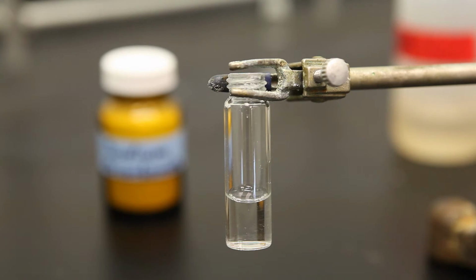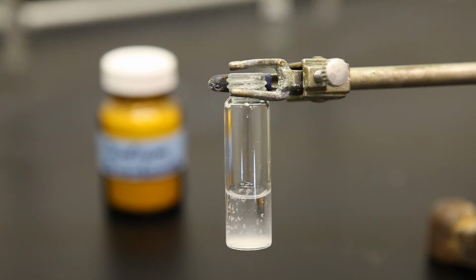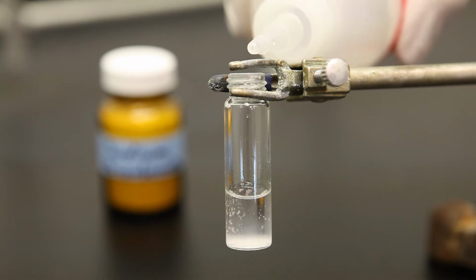So we are now going to do the same test for carboxylic acids in the liquid phase. So now I'm going to add some sodium bicarbonate. Upon addition of hydrochloric acid, the group should fall out of solution.